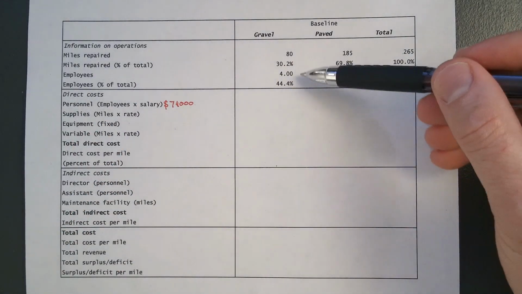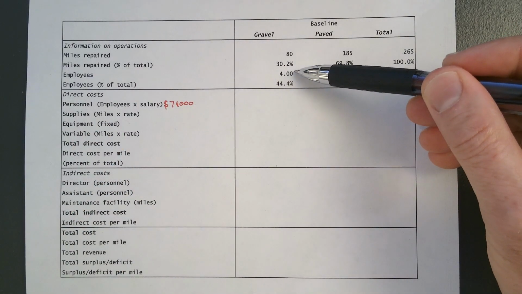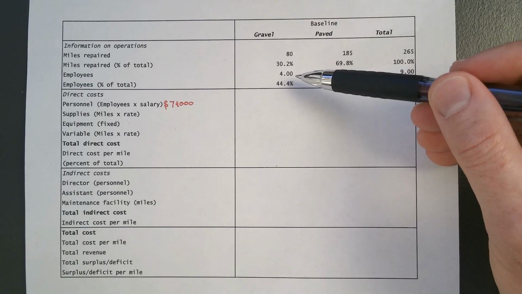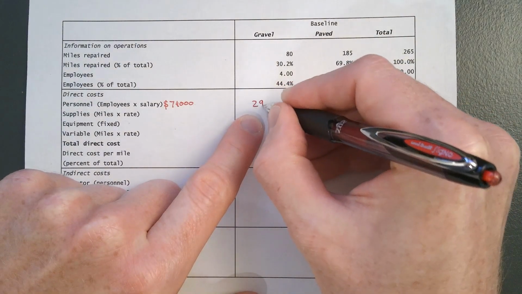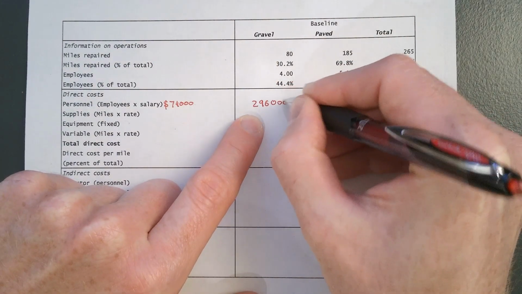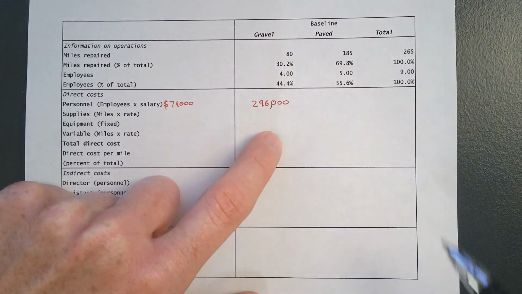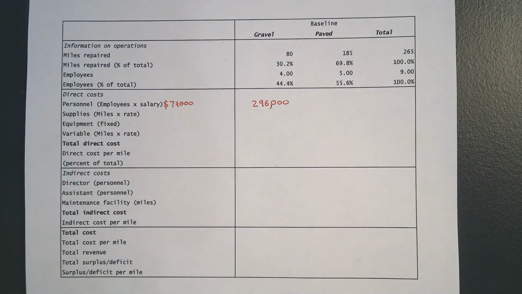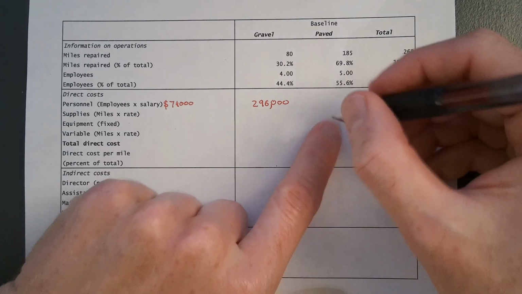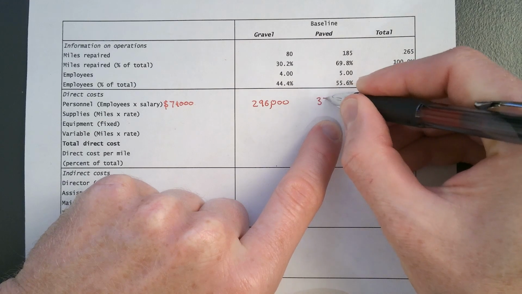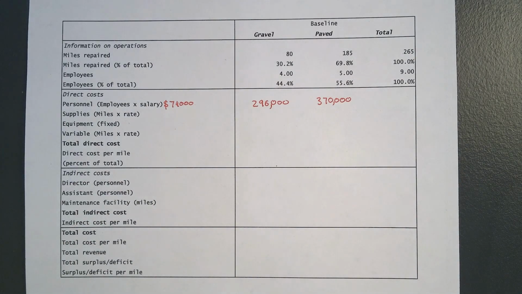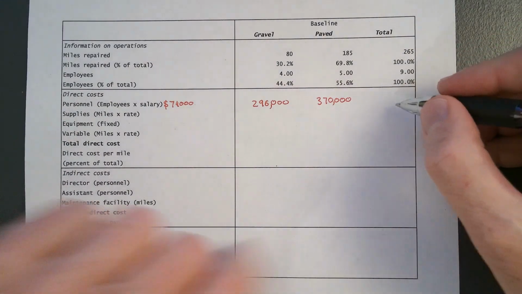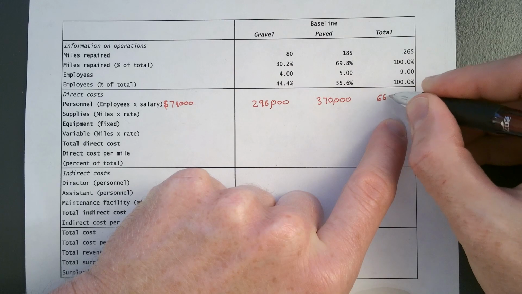Since we have 4 of them, we have 4 times $74,000, and that gives us a total of $296,000 for the gravel road. And since we have 5 employees for the paved road, we have a total of $370,000 for the paved roads. Hence, our total salary is $666,000.